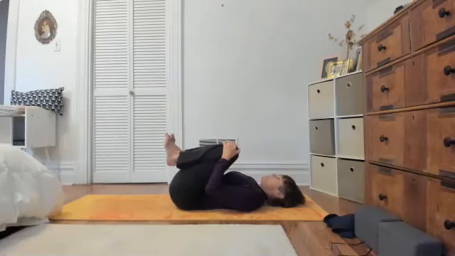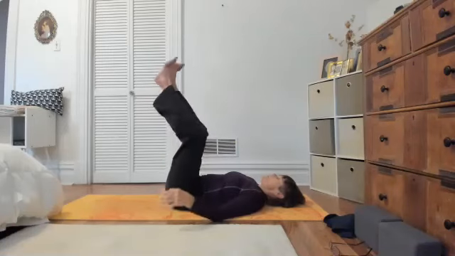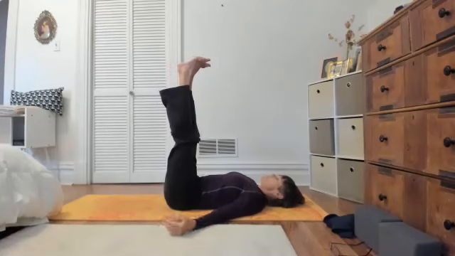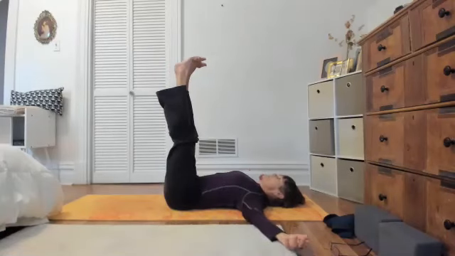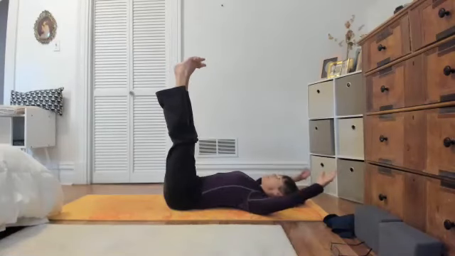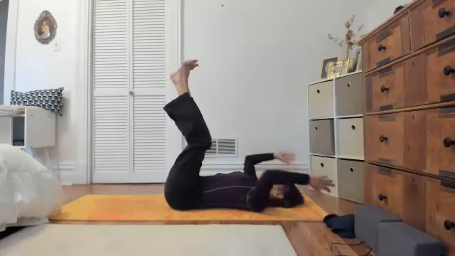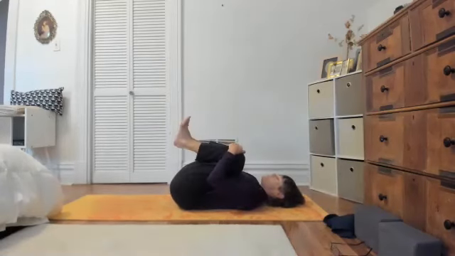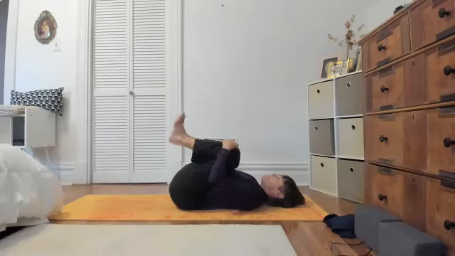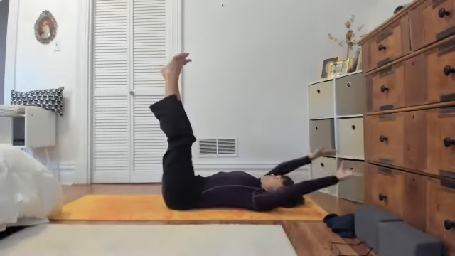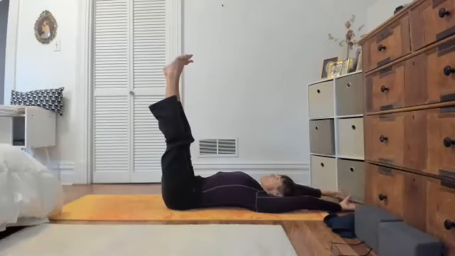On your next inhale, bring your legs up towards the ceiling, straighten the legs, and reach the arms out to the side. Or actually, let's reach the arms overhead. This will be the inhale, reaching arms overhead, lifting, stretching legs towards the ceiling. And on the exhale, gather everything back in. So pull your knees in towards your chest, hands on the front of your shins. On the inhale, reach the arms overhead, reach the feet towards the ceiling.